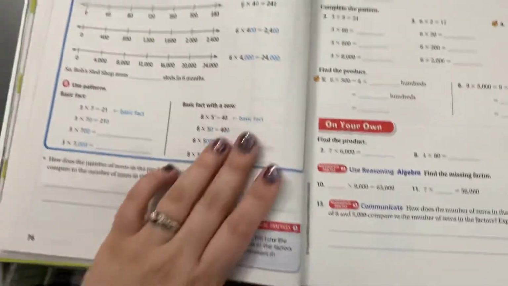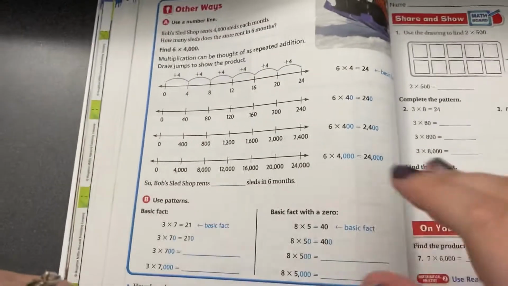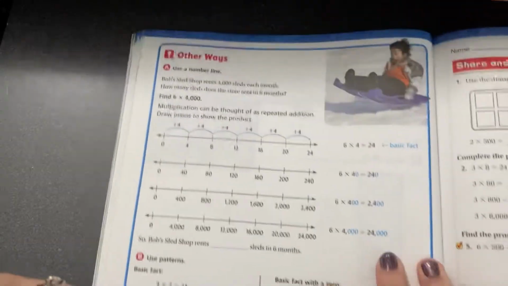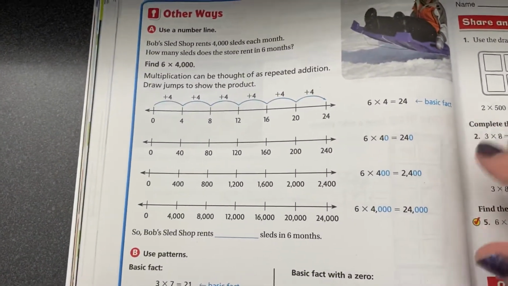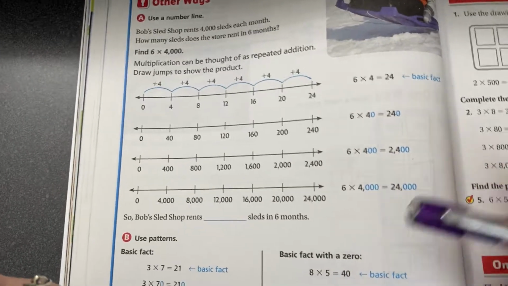This is a pretty nifty trick. We're actually going to use it quite a bit when we do multiplication. It's going to come in real handy. We don't have to sit there and work out each problem if there's just a bunch of zeros on it.